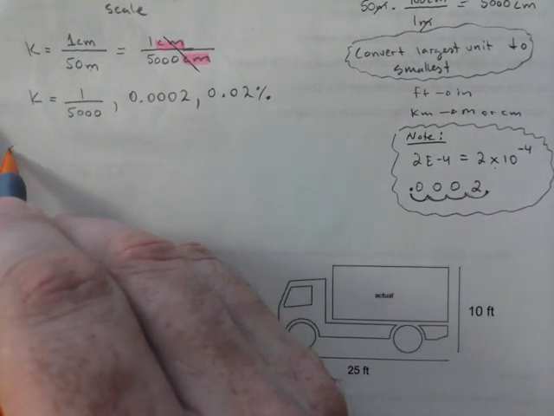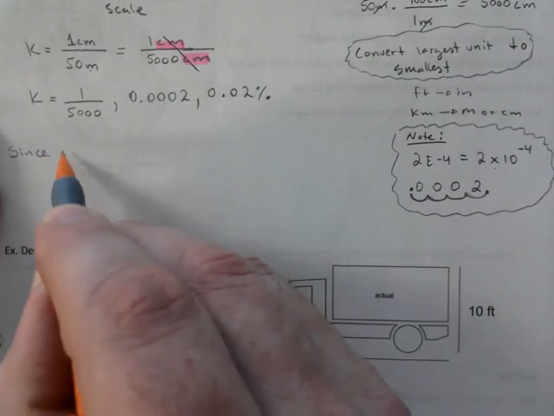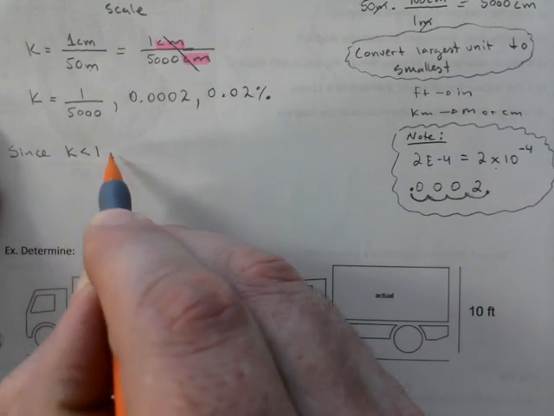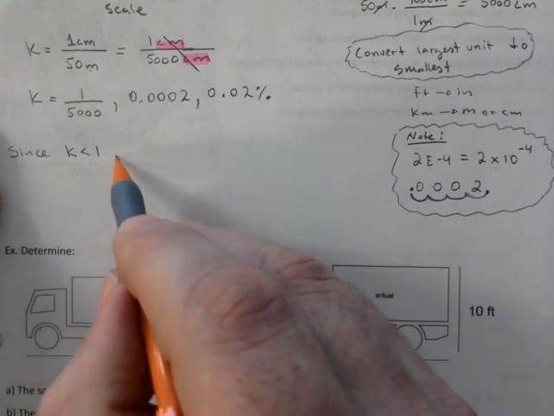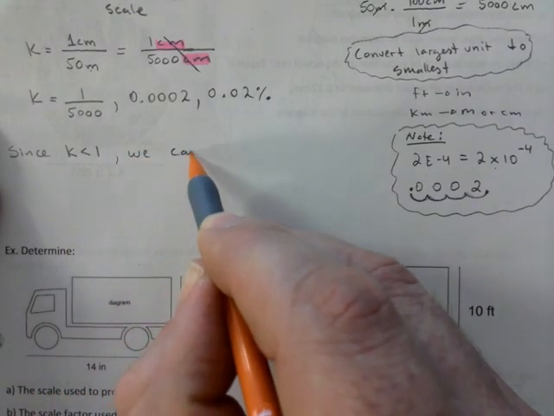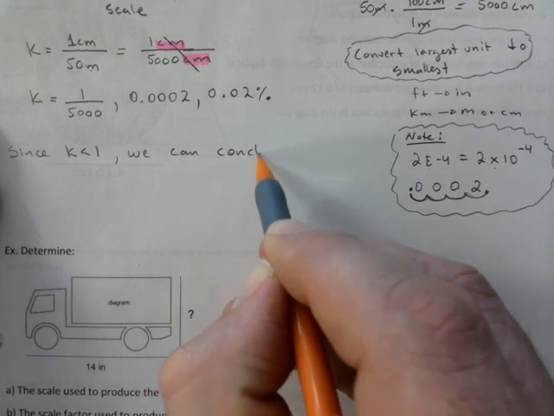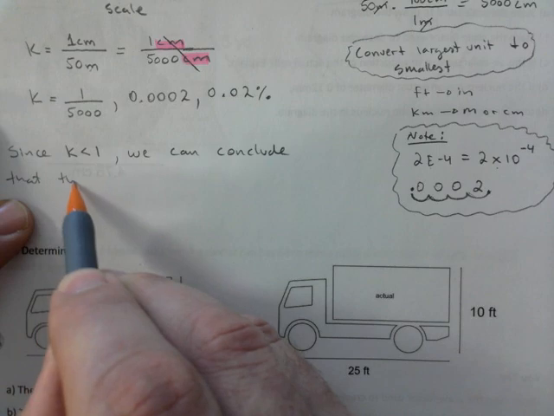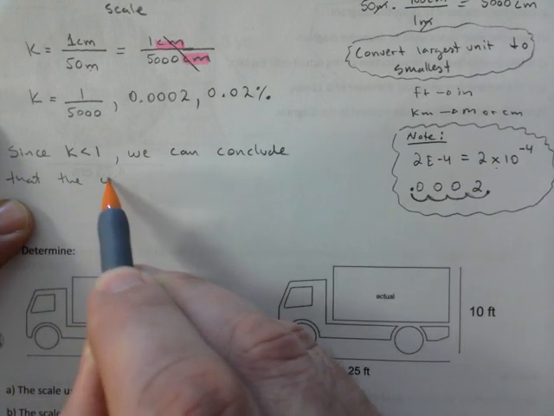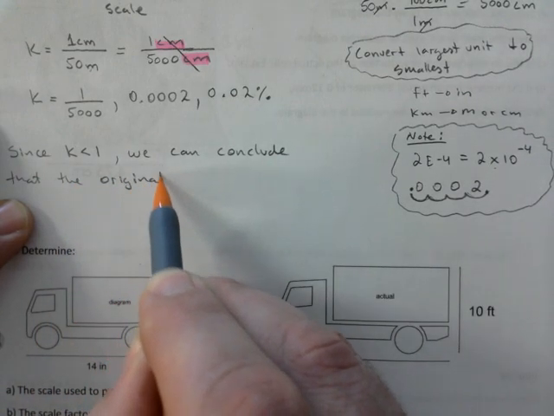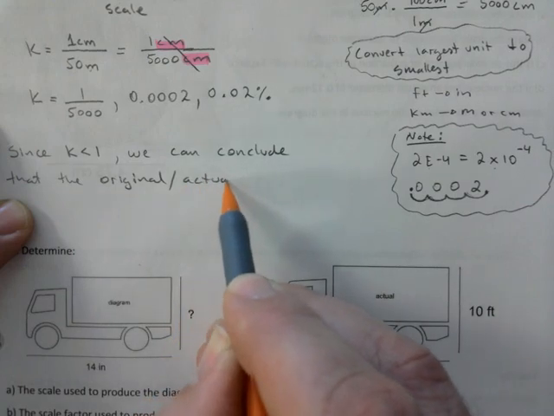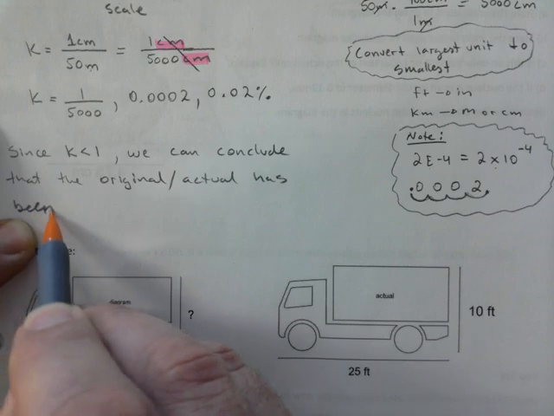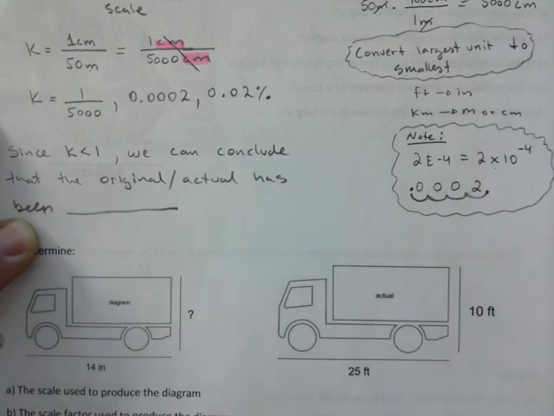And note, since k is less than 1, we can conclude that the original/actual has been reduced.